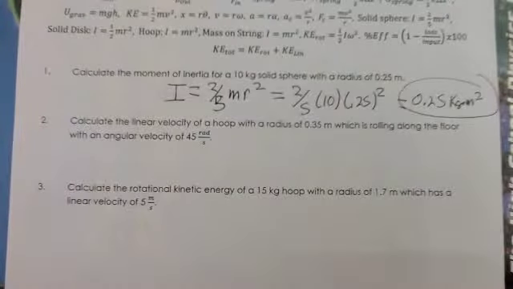This video is to show you how to do problem number 2 on energy conservation with a rotation word problem. And again, this one, just like problem number 1, doesn't really have anything to do with energy conservation. It's trying to help you get used to the idea of angular rotation as opposed to linear velocity.